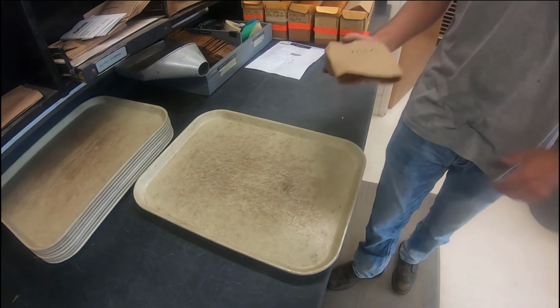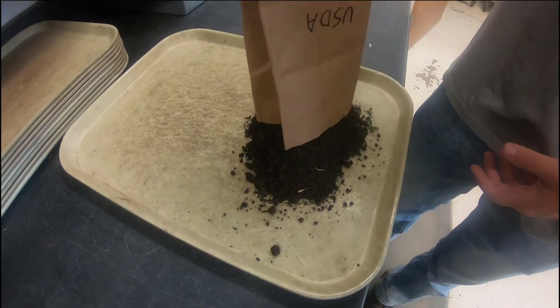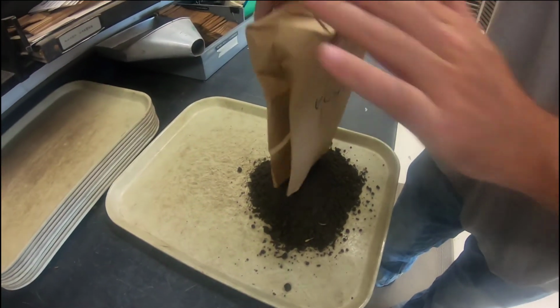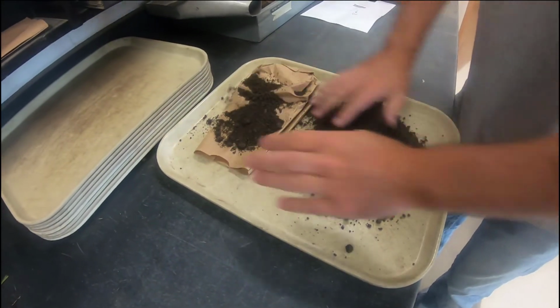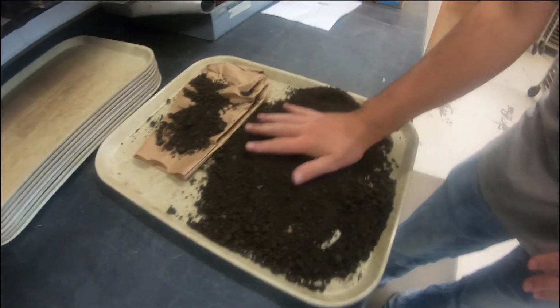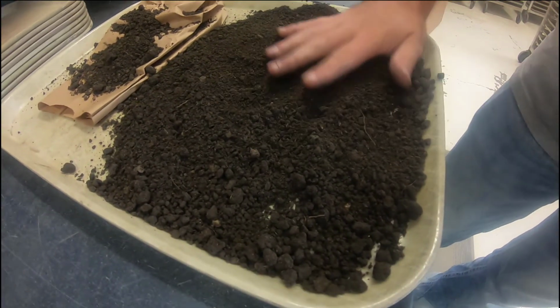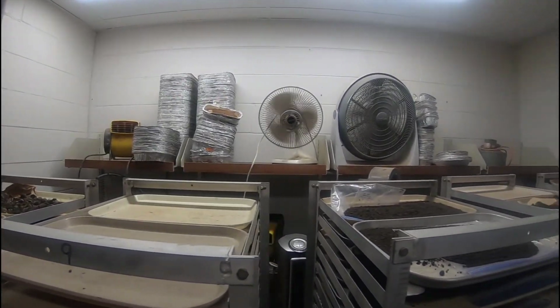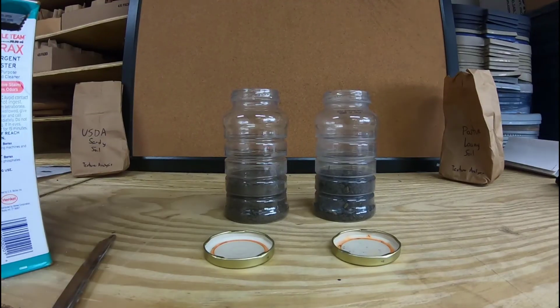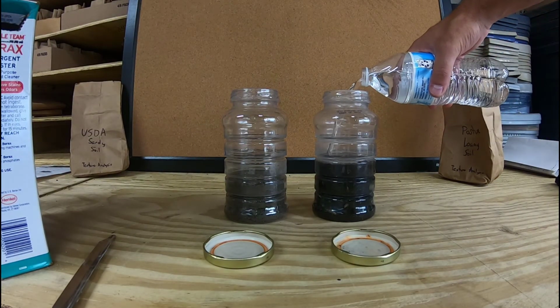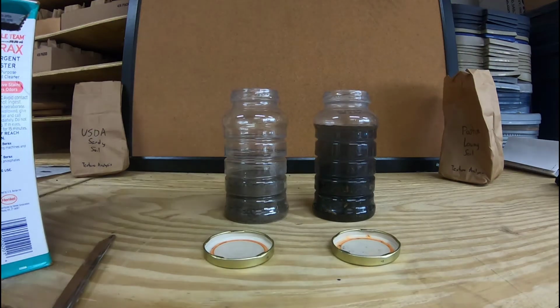After removing any of the organic matter or large particles, the first thing we want to do is air dry the soil. To do that, we spread it out in a nice thin layer on a tray or plate so that it dries evenly. You're going to want to air dry your soil in a warm and dry place. After your soil has air dried, usually after several days, transfer the soil to the jars.